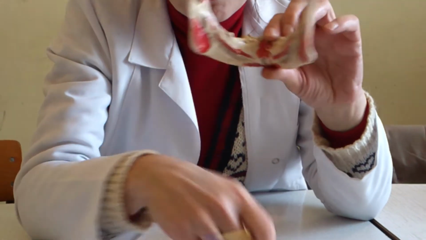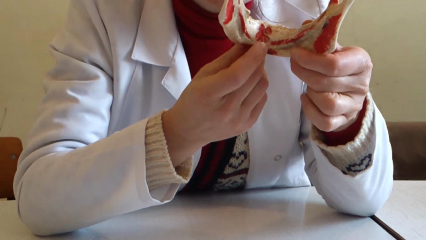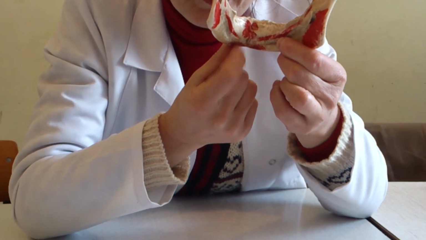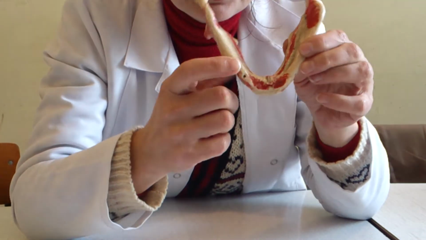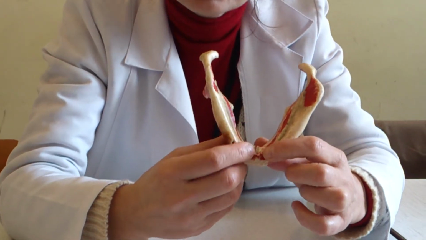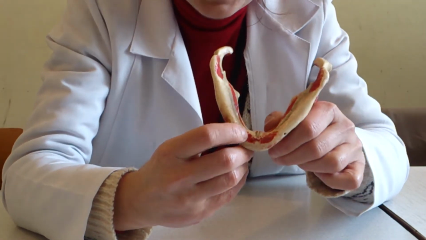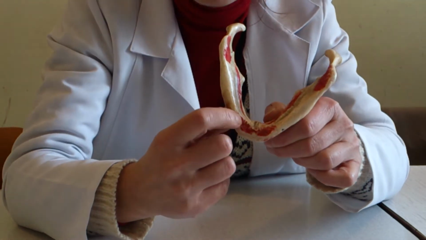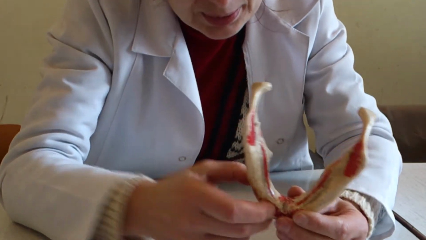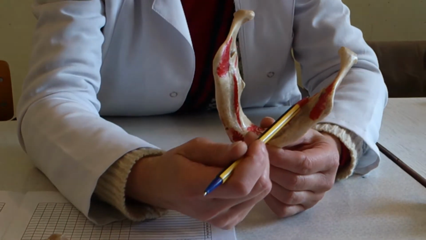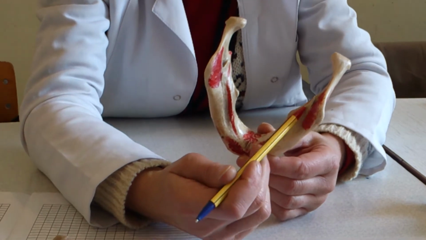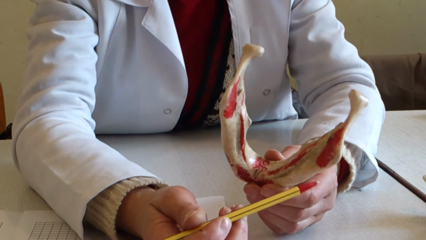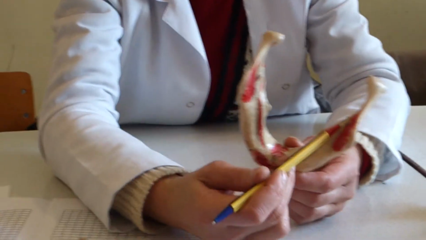Next, in the middle of the internal side, the mandible has the mandibular spine. Laterally from the spine, look at these red places: the digastric fossae, for attachment of the digastric muscle. Next, this red line which passes along the inner side of the mandible is called the mylohyoid groove, for attachment of the mylohyoid muscle.